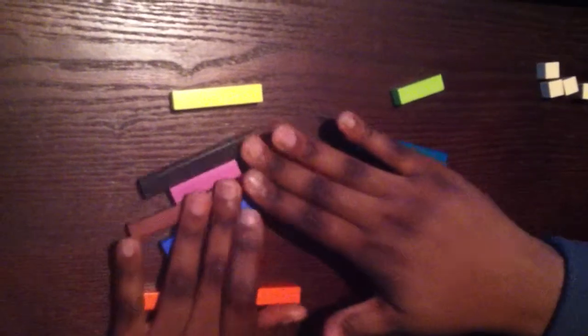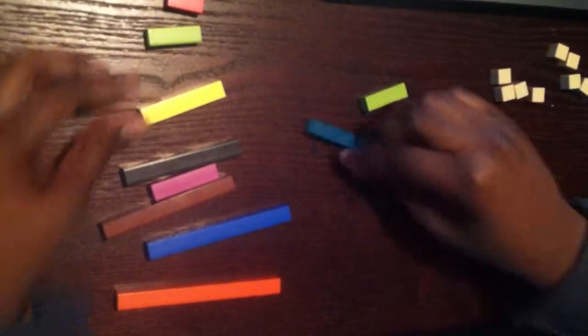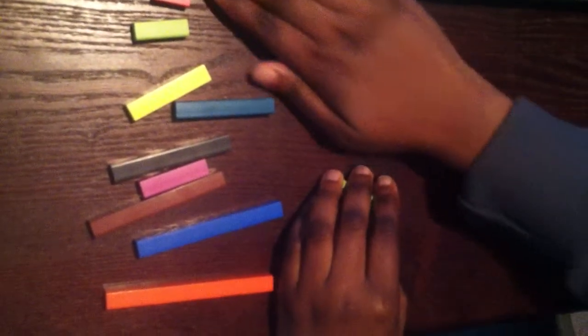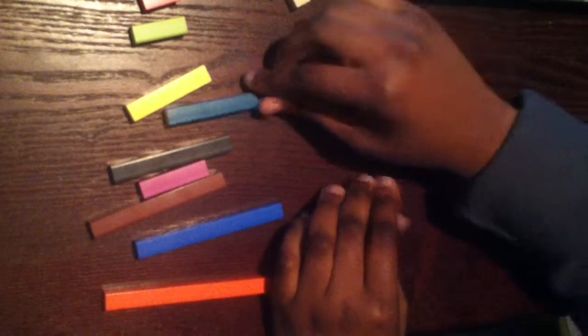Now that's been established, we can do our subtraction. First, we're going to model 10 minus 7. When we look at our rod chart, which is out of order, let me put it back together real quick.